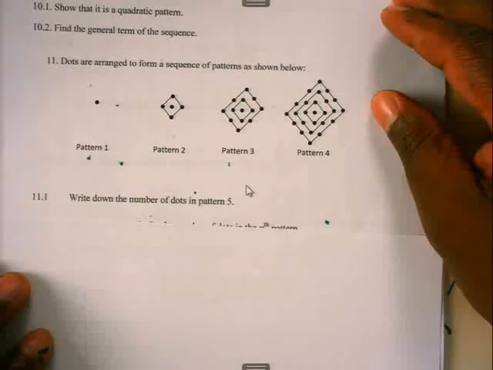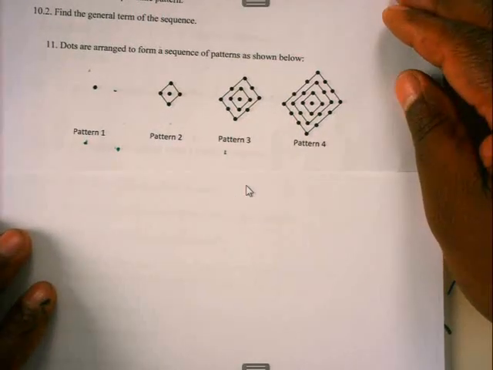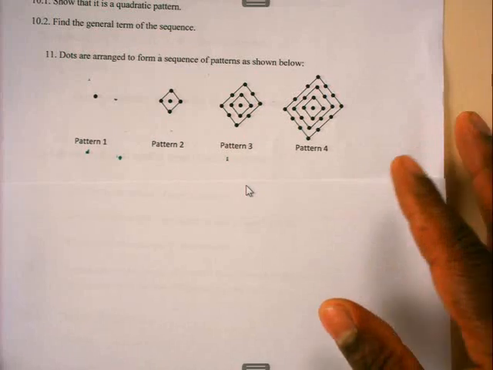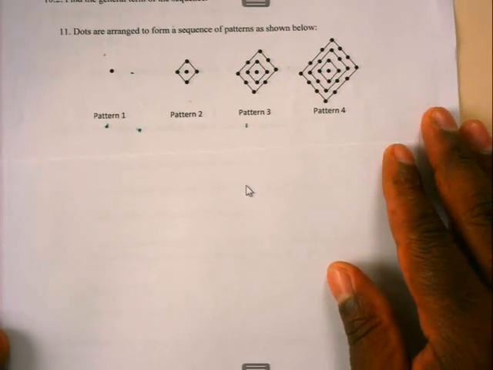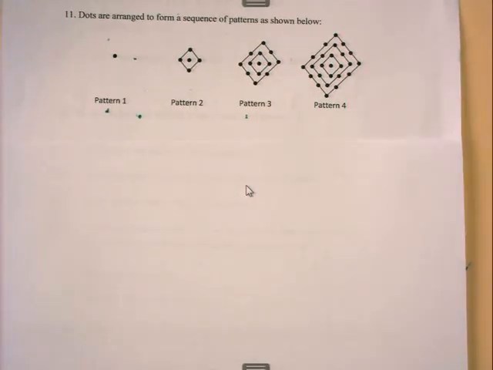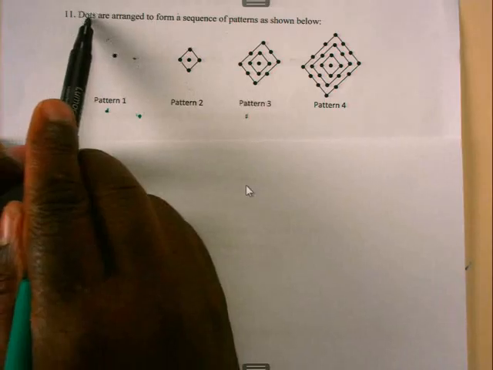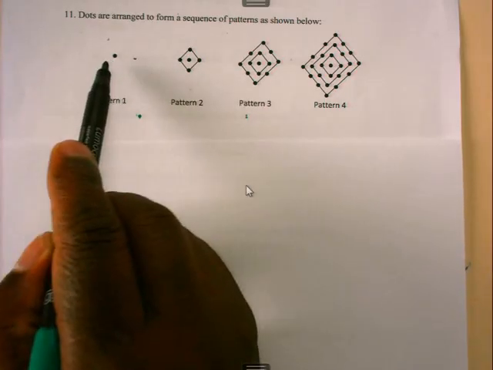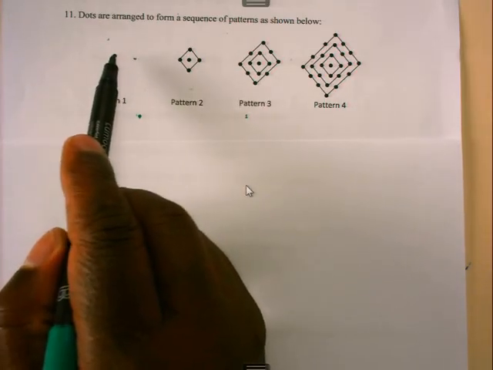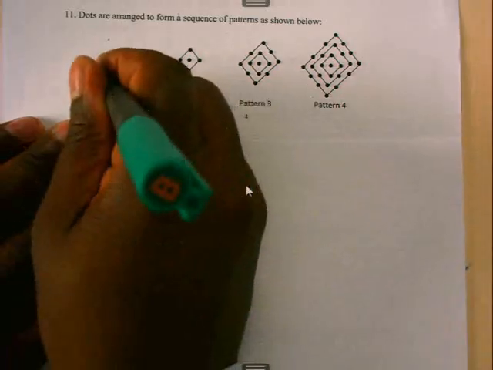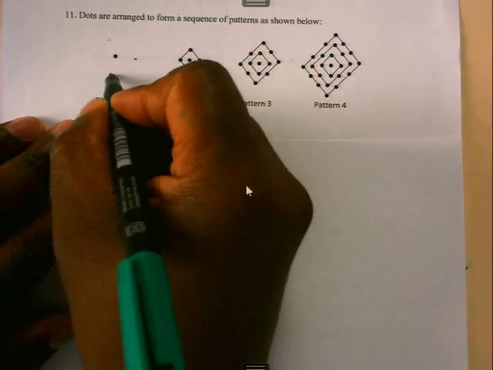If I were to take you through this one, because of time I won't be able to do it, I can just show you. Dots are arranged to form a sequence of a pattern as shown below. Look at the dots. The question is mainly focusing on the dots. How many dots do we have here? See, in pattern number 1, you only have one dot.